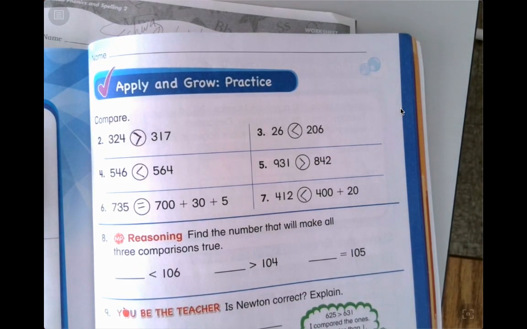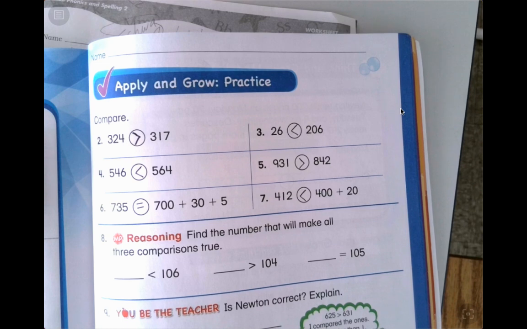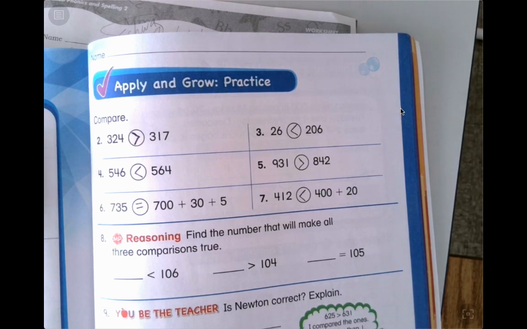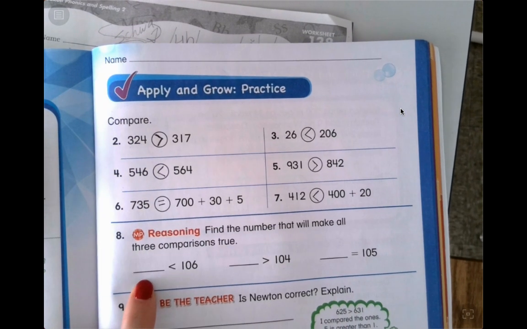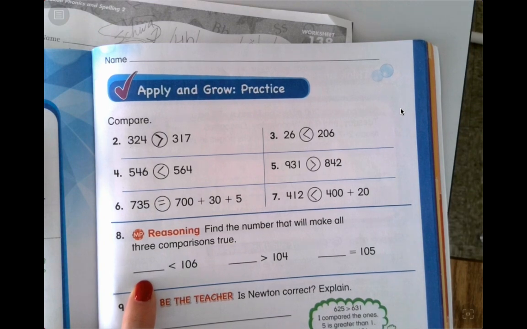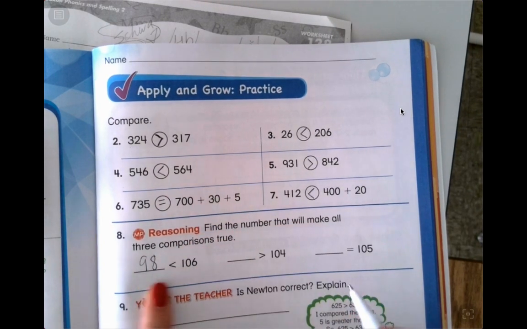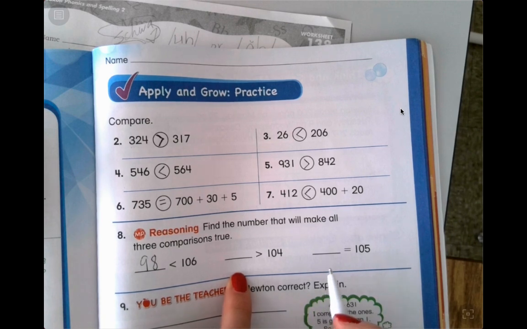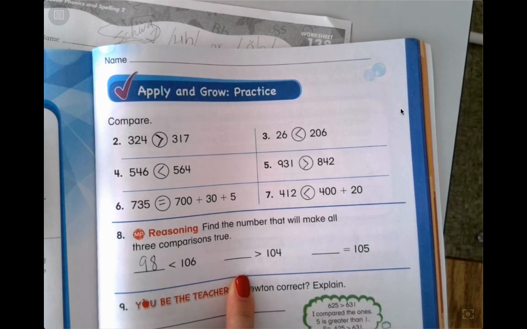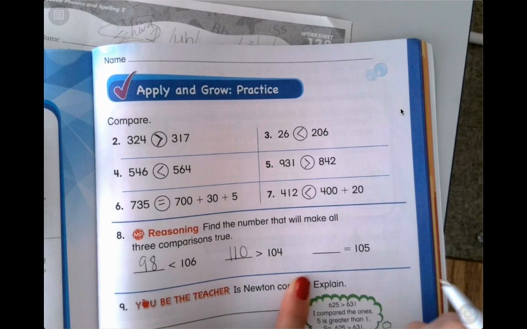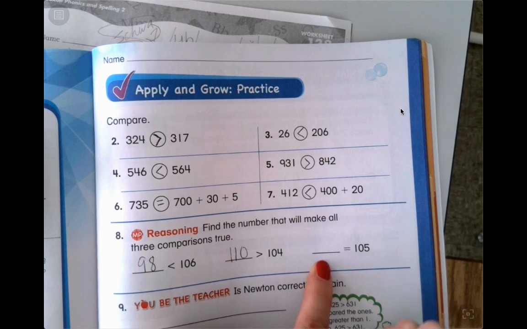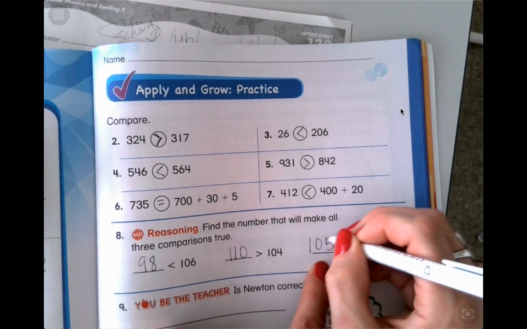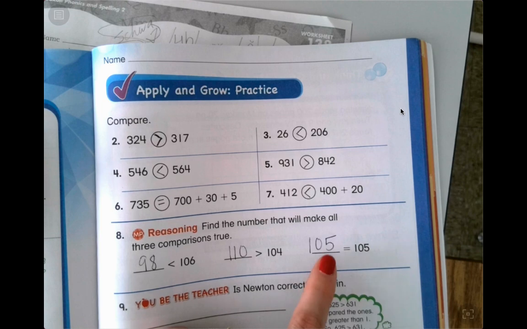All right, number 8 says reasoning. Find a number that will make all 3 comparisons true. So you could have many, many answers. Give me an example of this one. Emma, give me an example. 98. Great, 98. Give me an example of this next one. Olivia. 110, perfect, that is greater. And give me an example of this one, Layla. 95. Good job. Could you have another answer for that one? No, that one had to be 105.